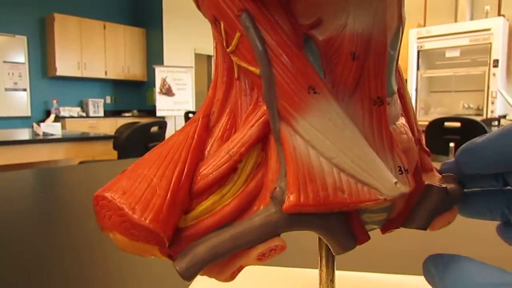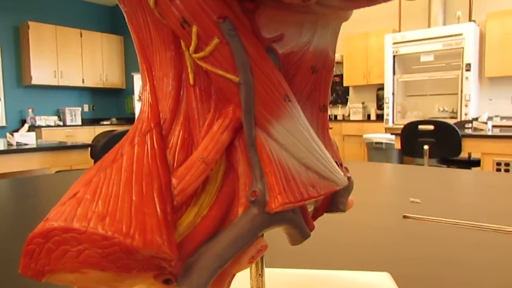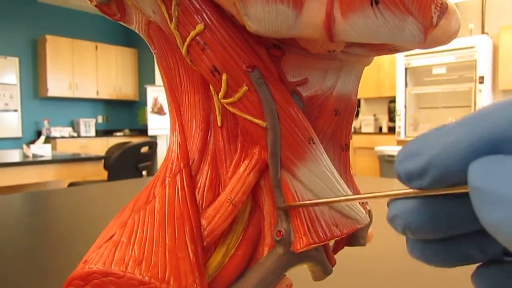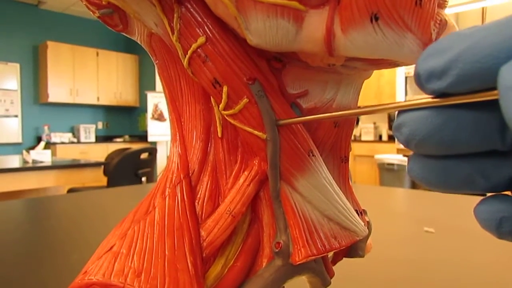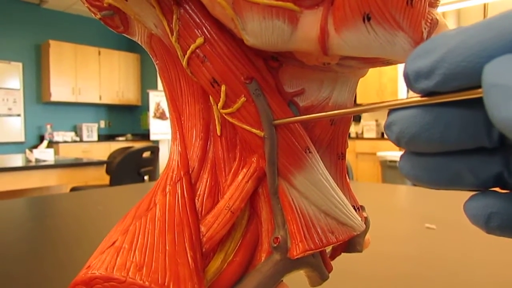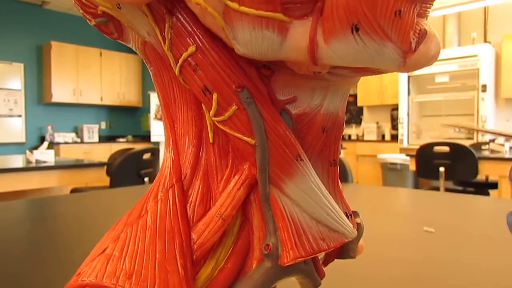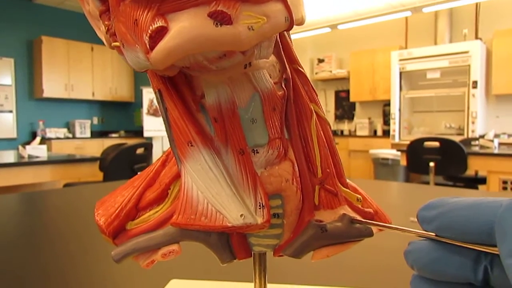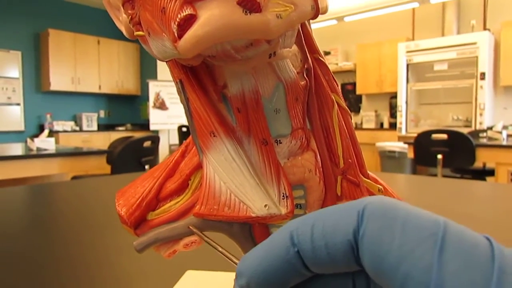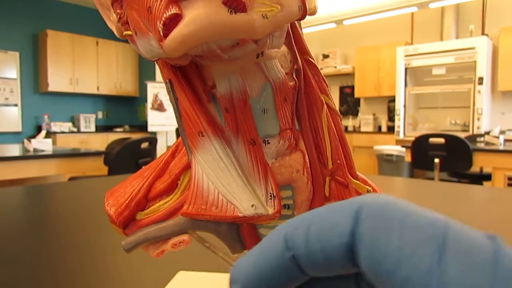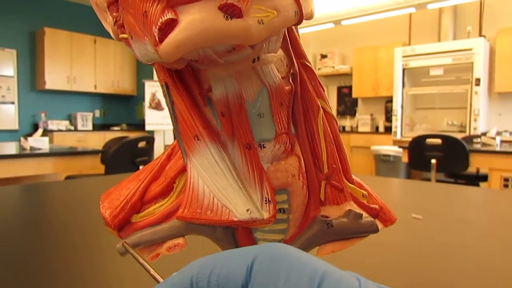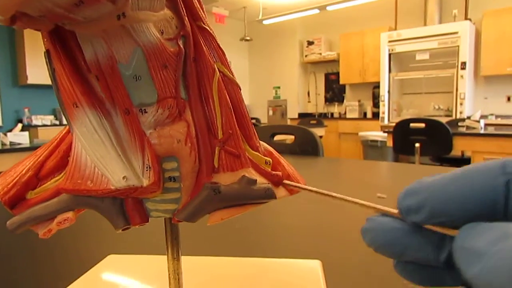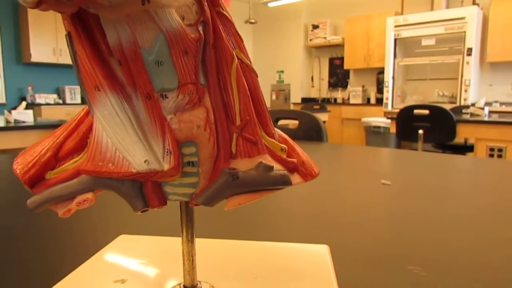Right, if we look on the right side of this model, we can see that this vessel is going to within the neck. This is also an external jugular vein. Right, so the right external jugular vein, the left external jugular vein. Okay, and this vessel would usually be deep to the clavicle, so this is the right subclavian vein. Over here, this would be the left subclavian vein.